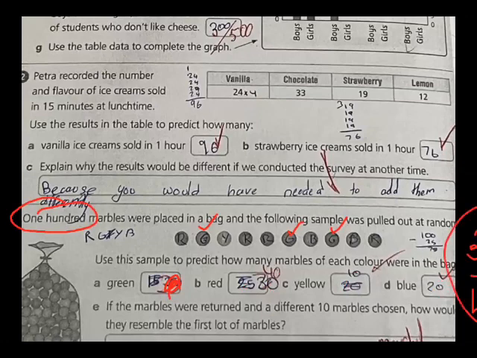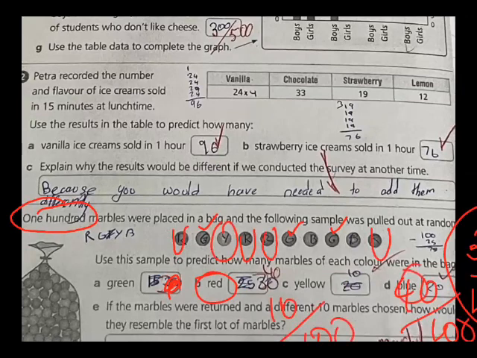Okay, the next question, Abdurrahman, red. How many red marbles are here? 1, 2, 3, 4. So it is 40 over 100. Yellow is 1, so it is 10 over 100. And how many blue are here? 2. So it is 20 over 100. Okay, that's all. Alhamdulillah, done.